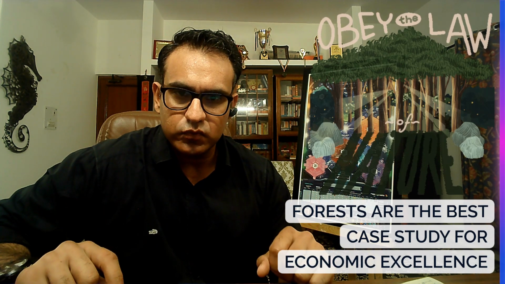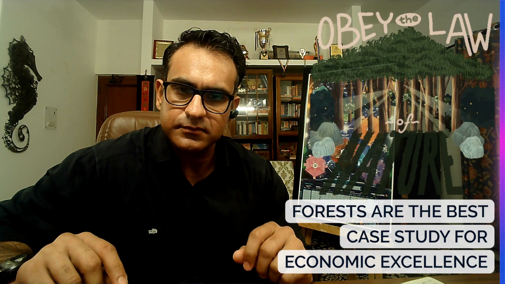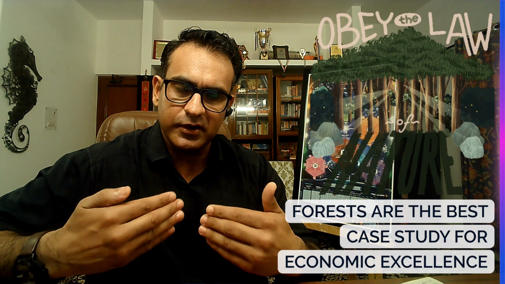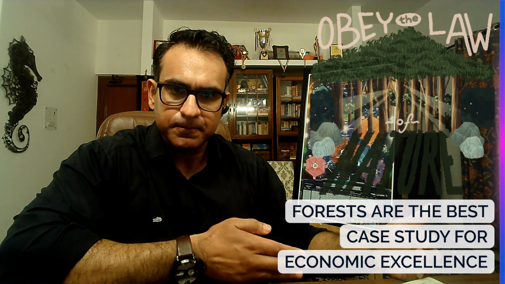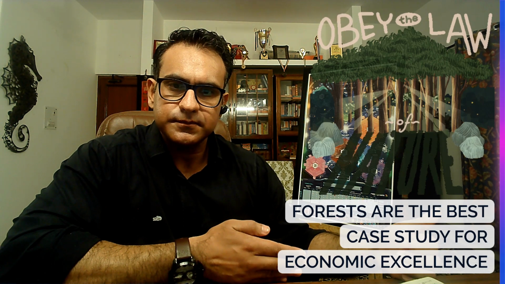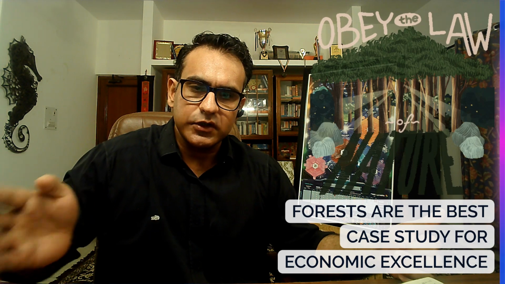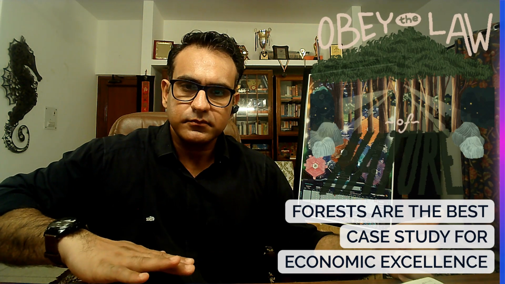Forests don't have this issue. Forests don't have this problem of oversupply of food. There's always a balance between demand and supply. If some species increases, then the predators of that species also tend to increase in number because there is more food supply, right? And that is the reason the forests maintain this equilibrium.